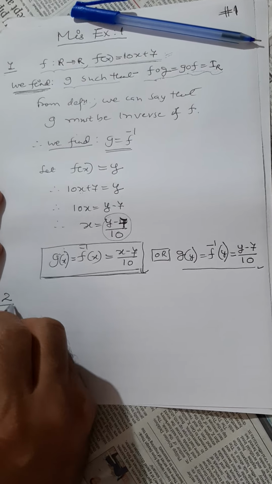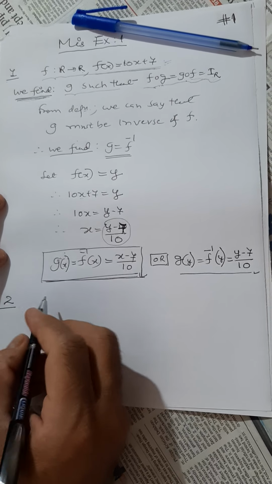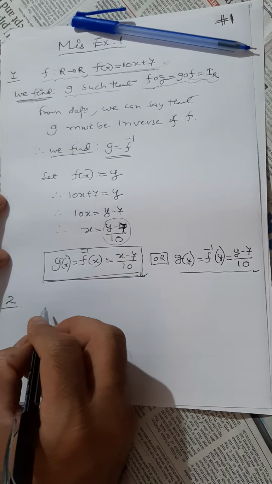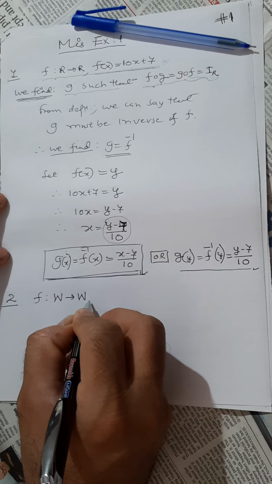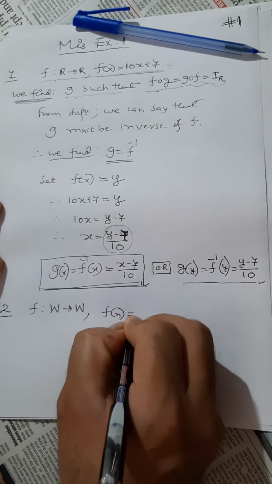Question number 2, second question. You have a function f from W to W, these are the whole numbers, and f(n) is given in this way. f(n) is n minus 1 if n is an odd number, and n plus 1 if n is an even number. Even, then we have this. Odd, then we have this. This is the formula for the function given to us.